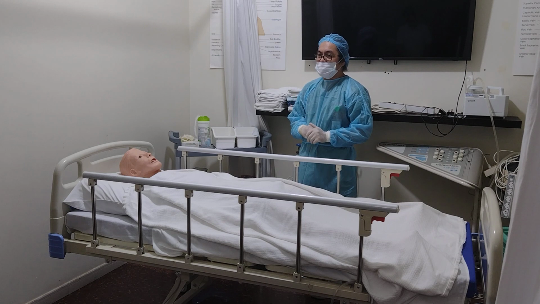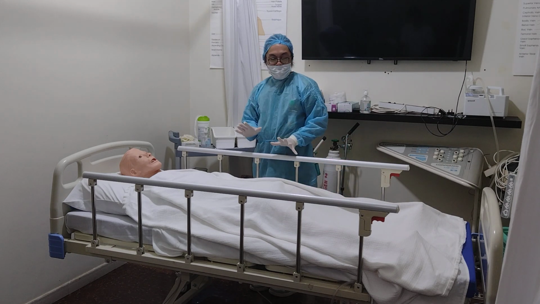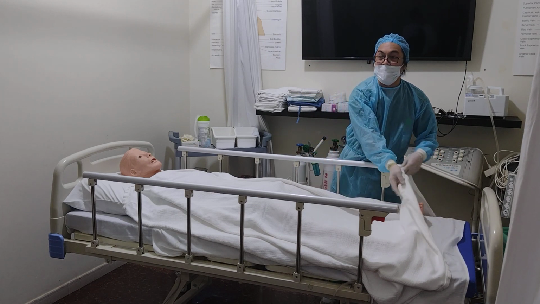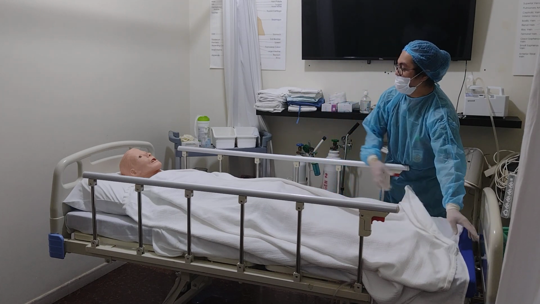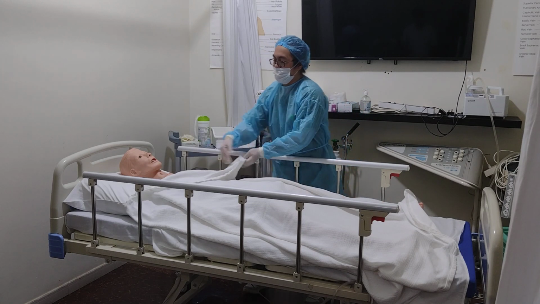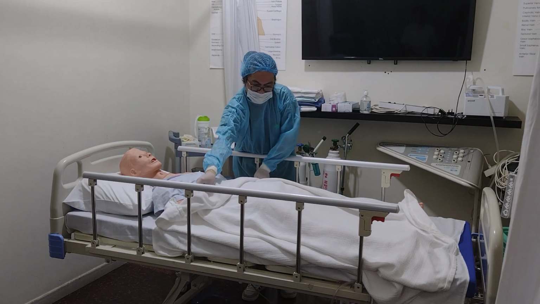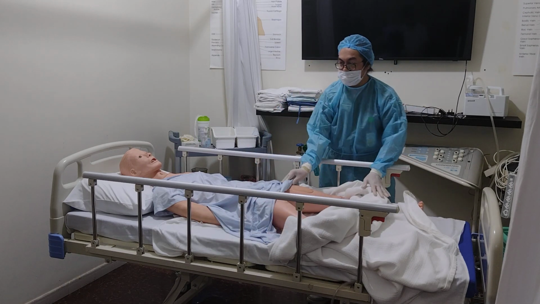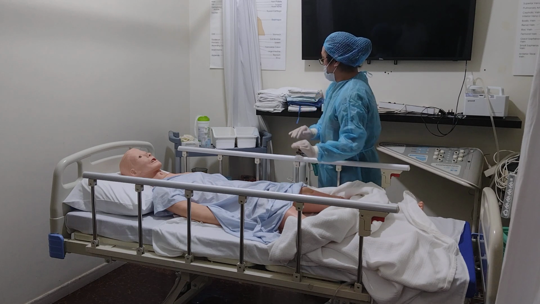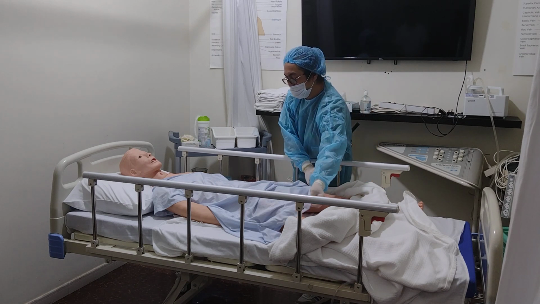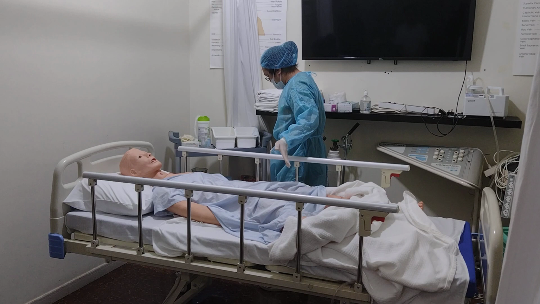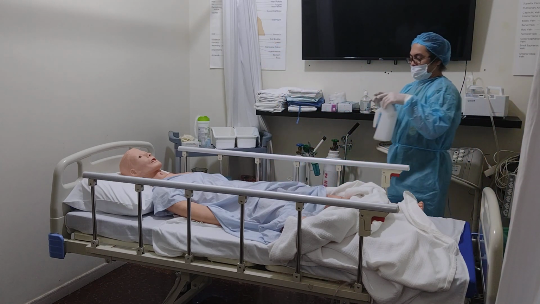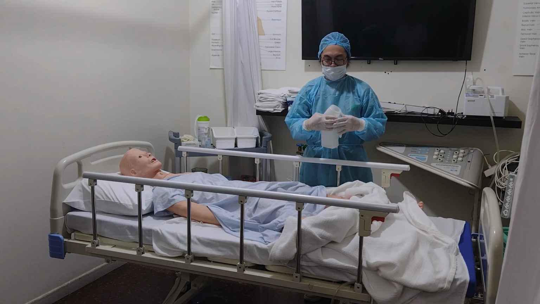Now let's proceed to without catheter. We have to unfold the blanket, exposing the genital area of the patient. But as much as possible, we have to cover that unless we are doing the procedure. Now we have to take the urine of the patient.